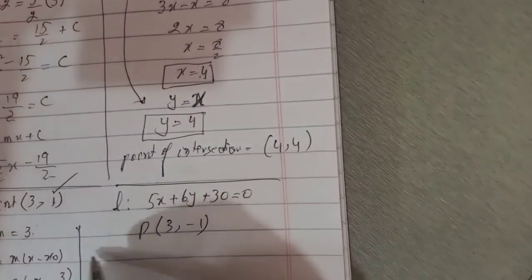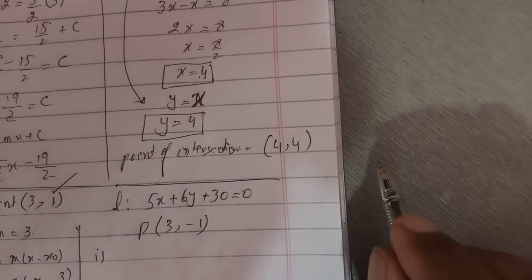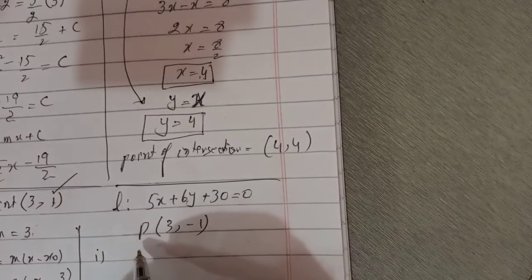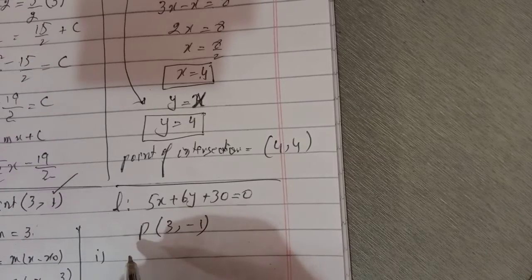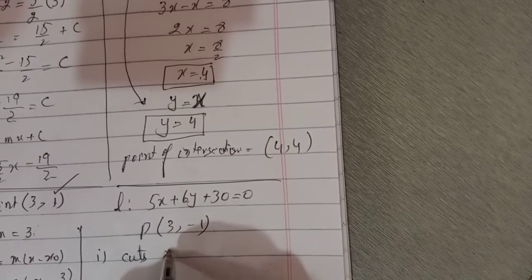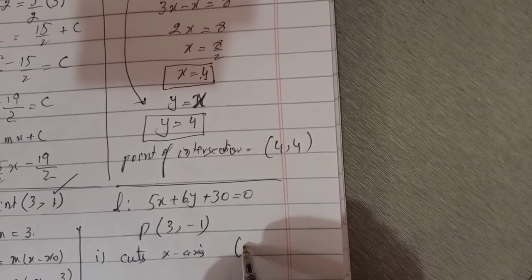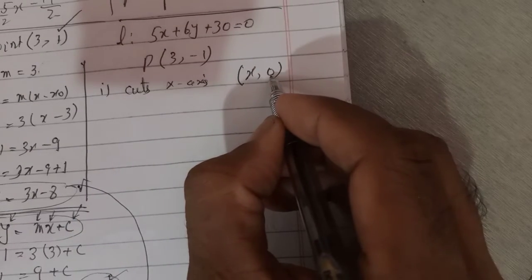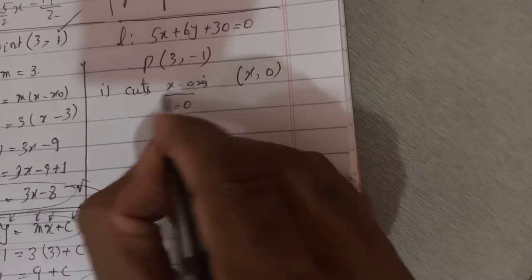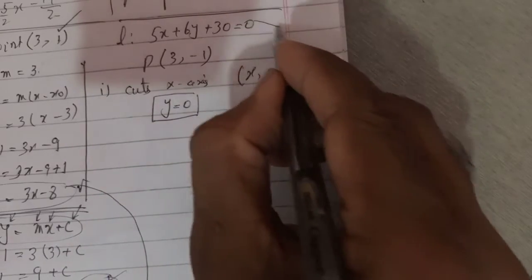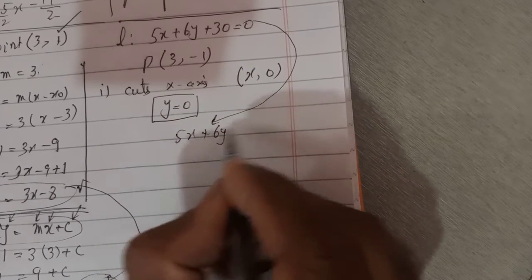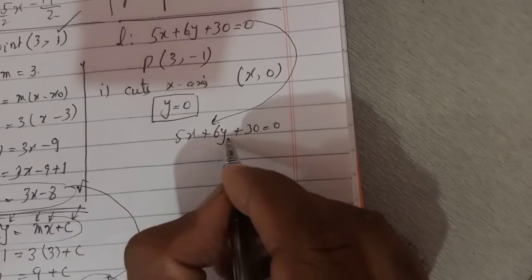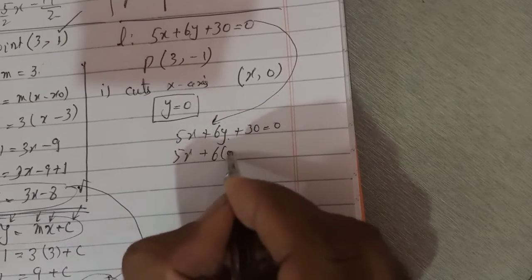Now, in the first part, what is being asked? The coordinates of the point where the line crosses the x-axis. I have just told you in the previous video that if the line cuts the x-axis, then that point has coordinates x comma 0. When a line cuts the x-axis, its y coordinate is put equal to 0. So this is the given equation. This line cuts the x-axis. So I will put 0 in the place of y.